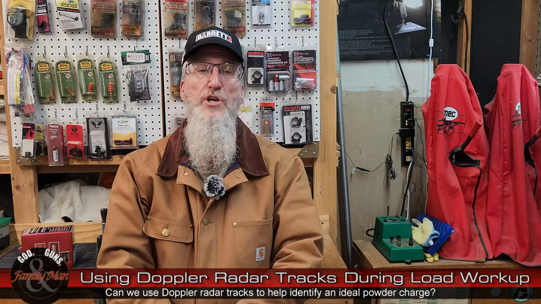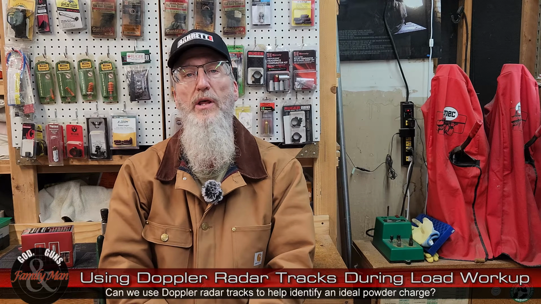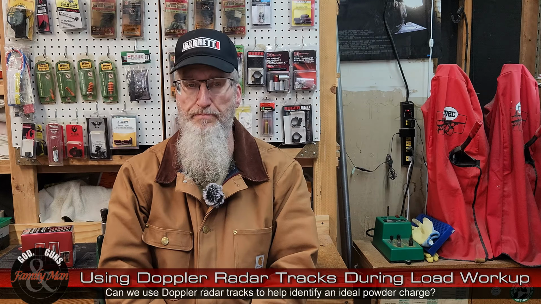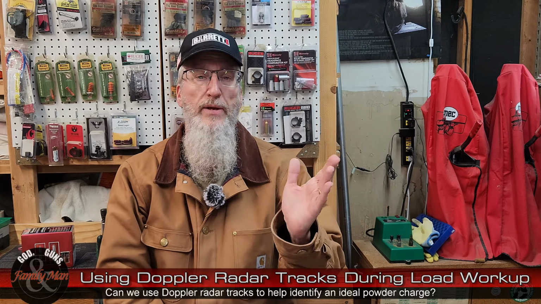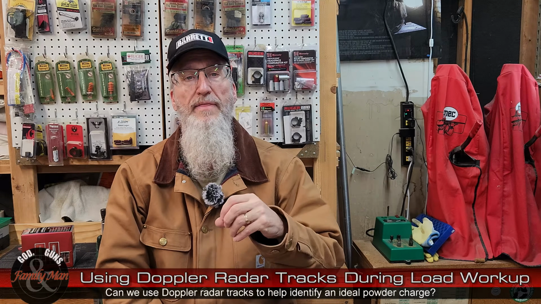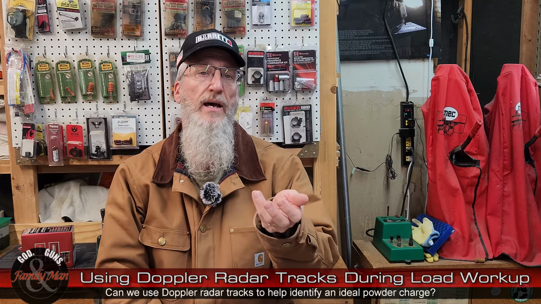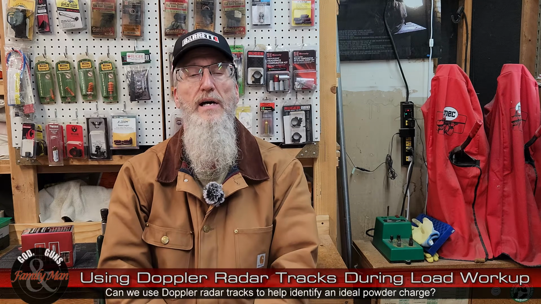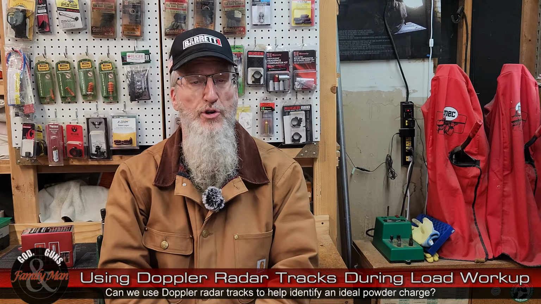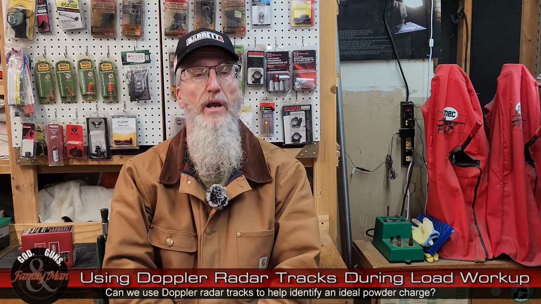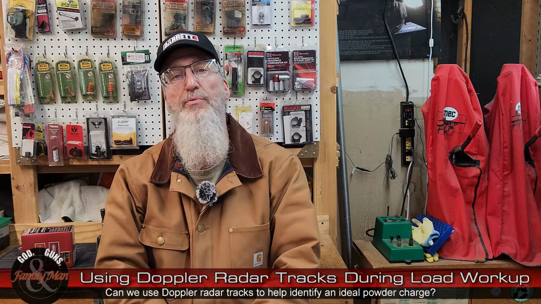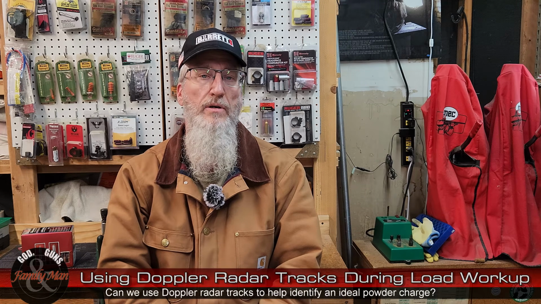Now, if you've been watching this season of Extreme Reloading, you were with me when I did all those different load workups. And you'll probably remember that we looked closely at optimal charge weight methodologies. We also looked at harmonic node methodology to identify the ideal powder charge for these two particular bullets. Well, perhaps a third approach is to use Doppler radar.